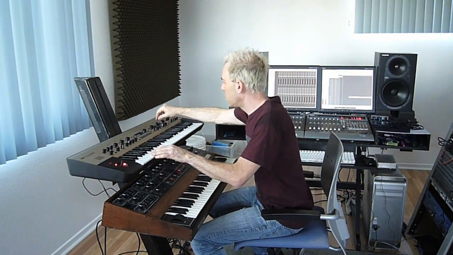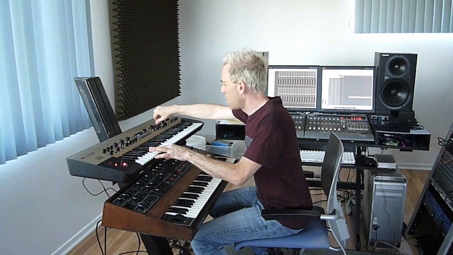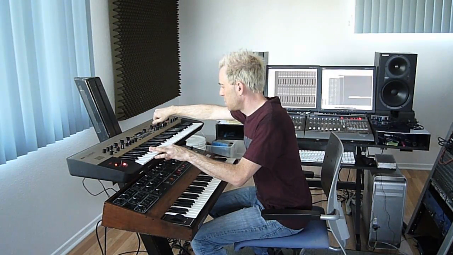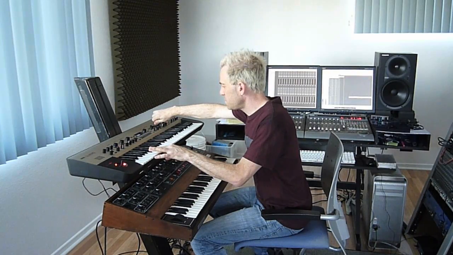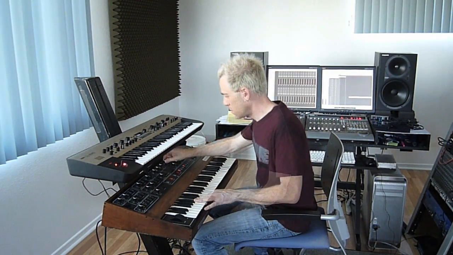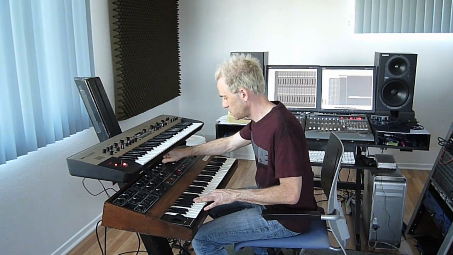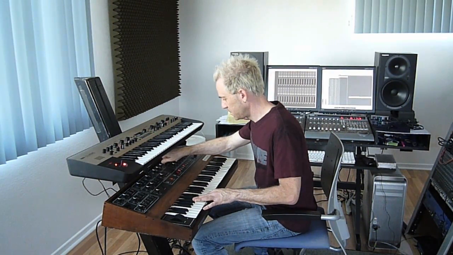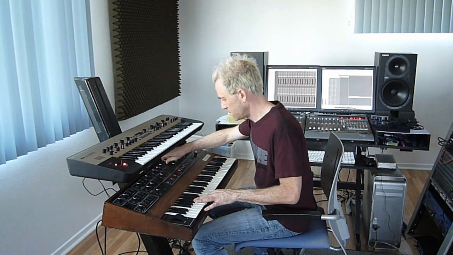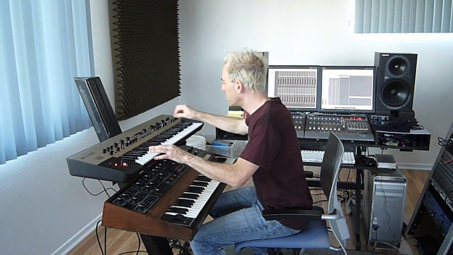Alright, now on the Korg. Okay, now let's try the same with resonance about halfway up. And on the Korg.